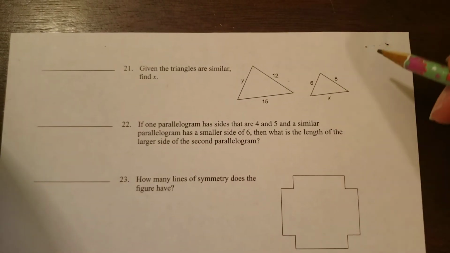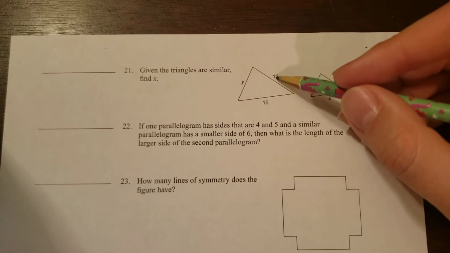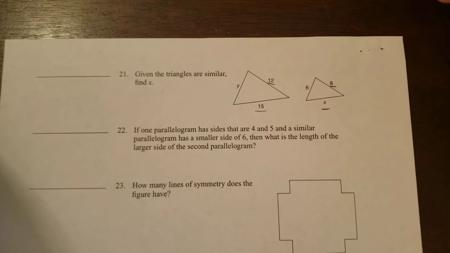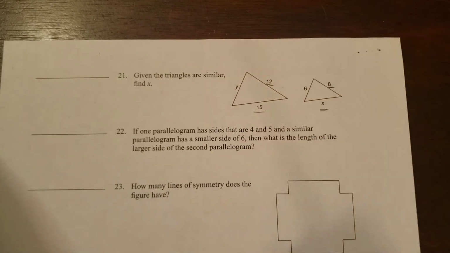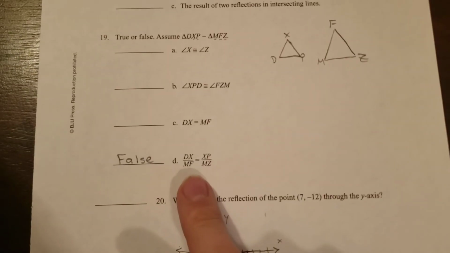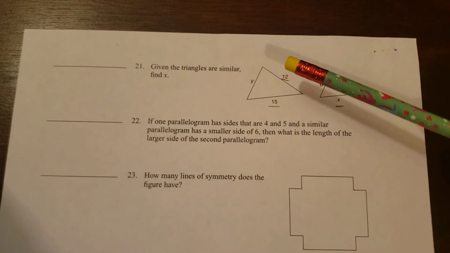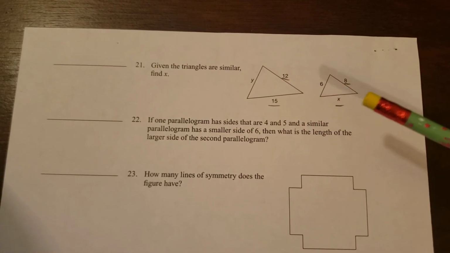Just do a proportion relating these sides with these sides. Solve for x. So much like on this side, how we had a proportion like that. Do something like that, comparing these numbers with these numbers. Solve for x.